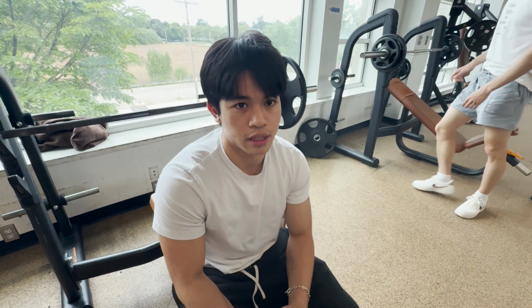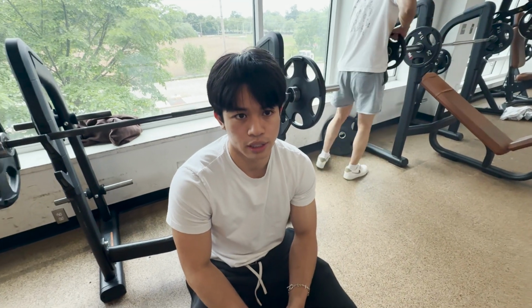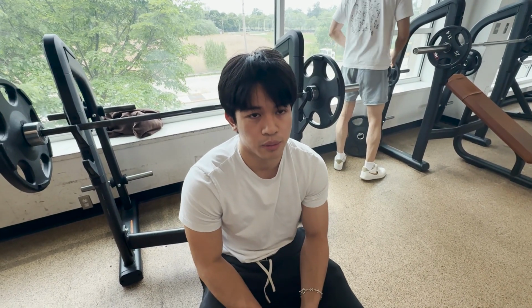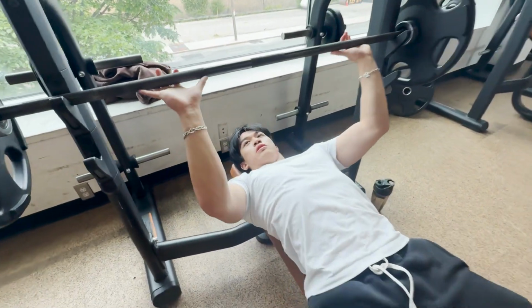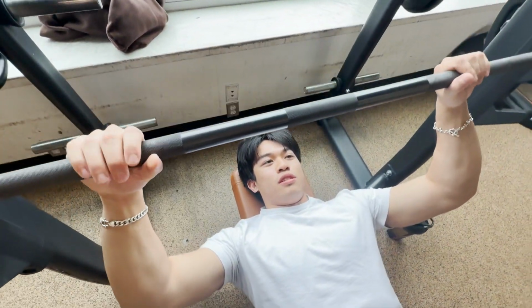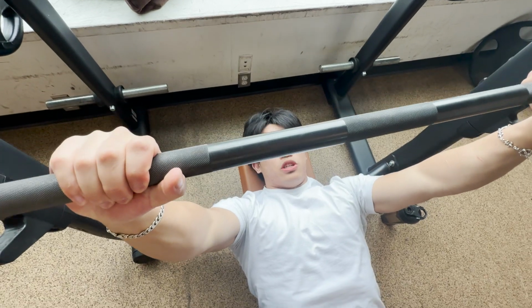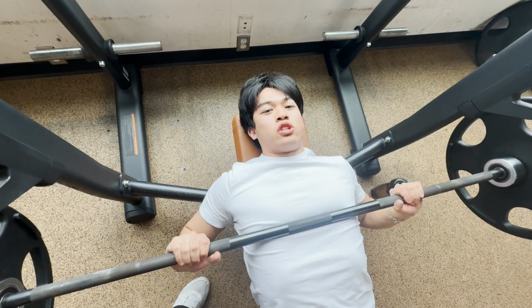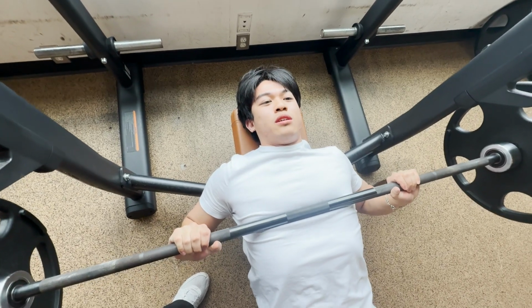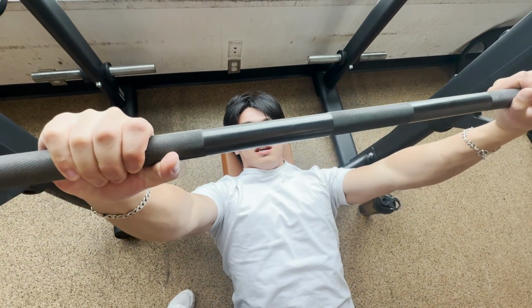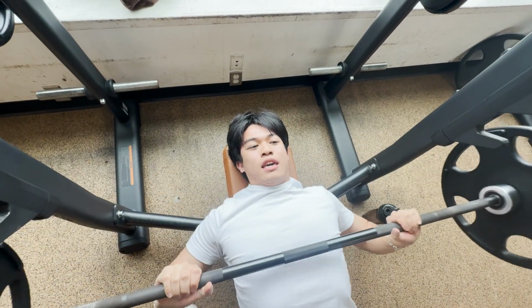First exercise we have is the bench press. What we do is we lay down on our back and move the bar up. Then we make sure to lower the bar to our chest, and we're going to feel a stretch. Then I'm going to squeeze my chest to move it back up, and I keep doing it until I can't do it anymore.